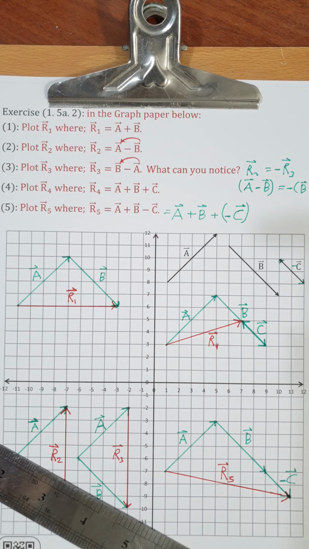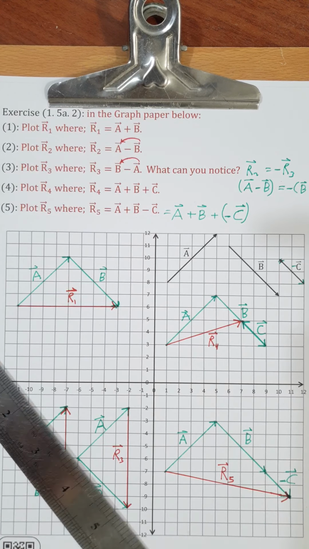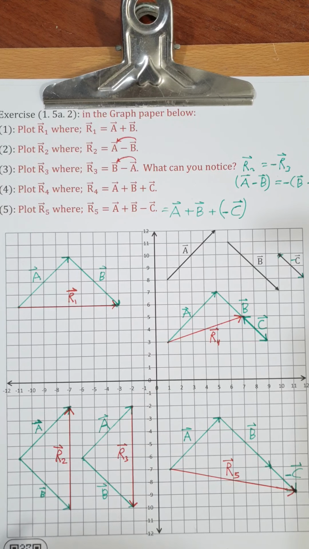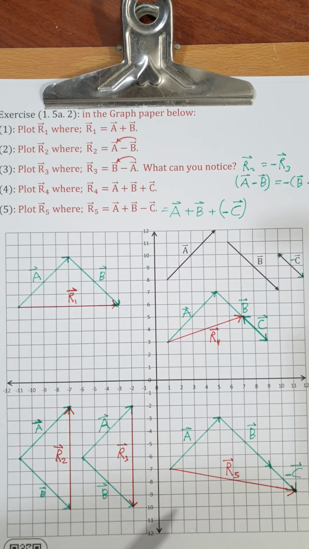Yes, this is R5. Okay, hopefully it was an easy exercise for you. Try to solve it. If you couldn't solve it before seeing this video, close this video and try to solve it again.